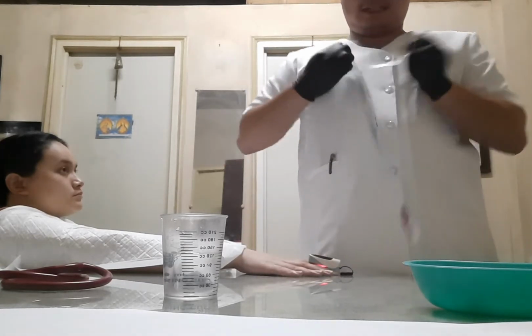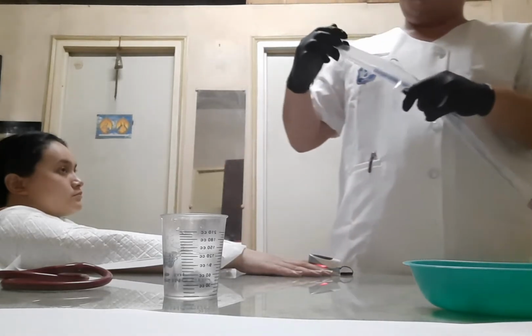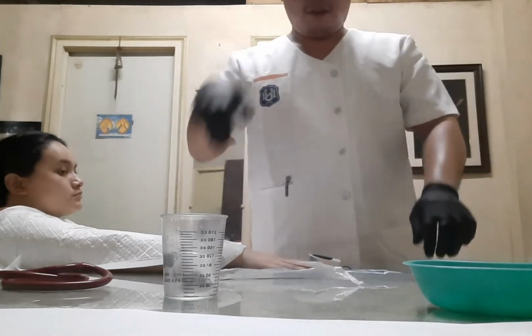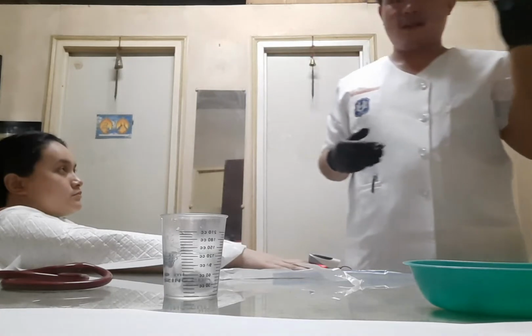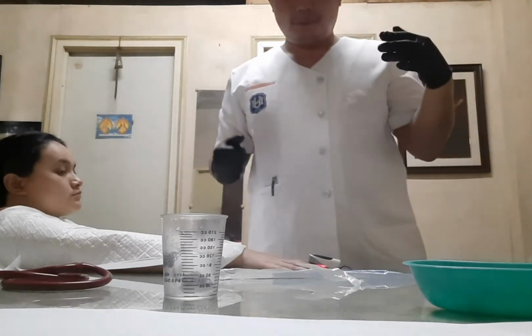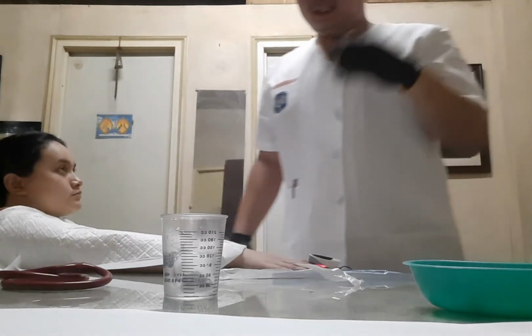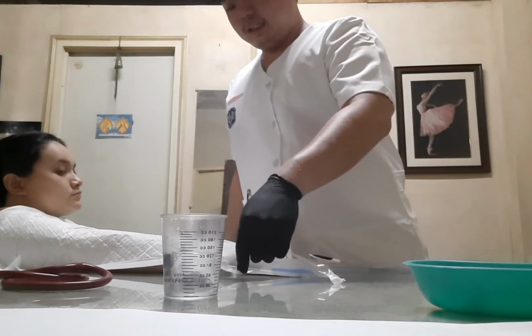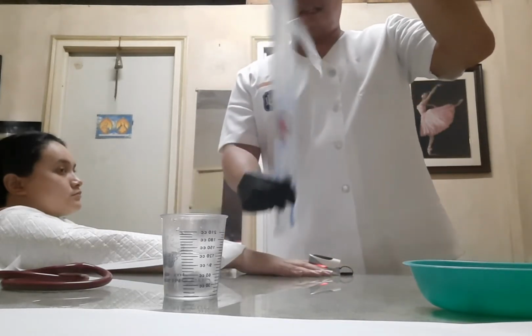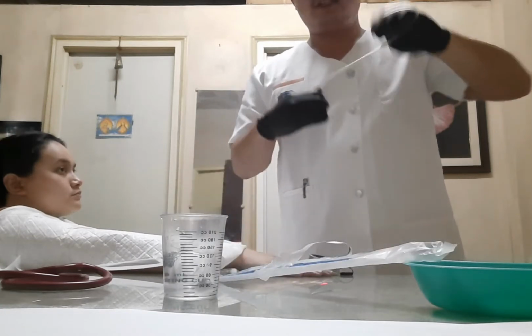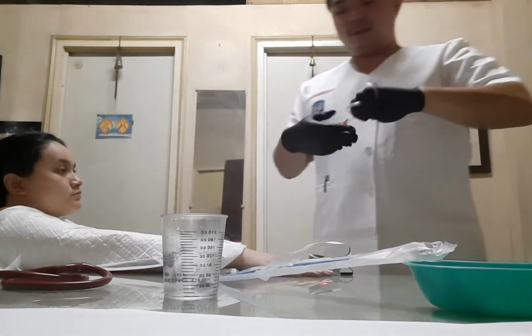Now, when opening the suction catheter, use your dominant hand, which is my right hand. It will be the sterile part or the sterile area. Once I hold the suction catheter, the other hand will be the unsterile part in holding this one.